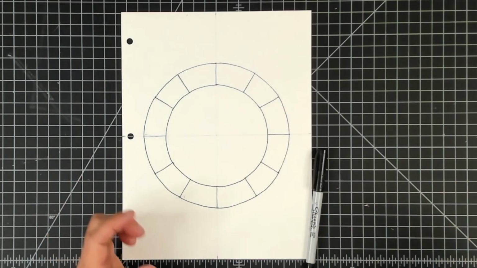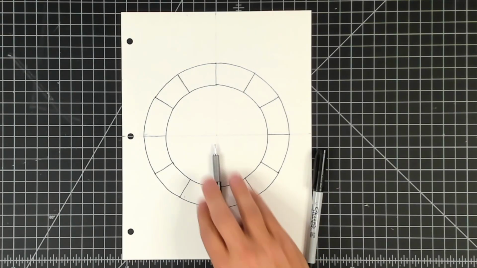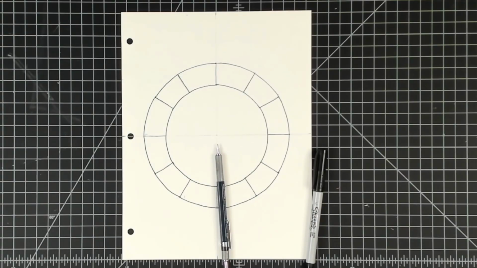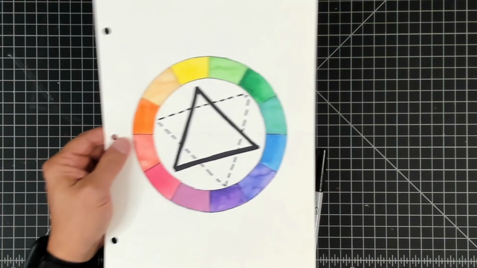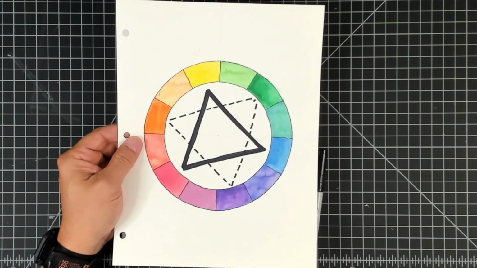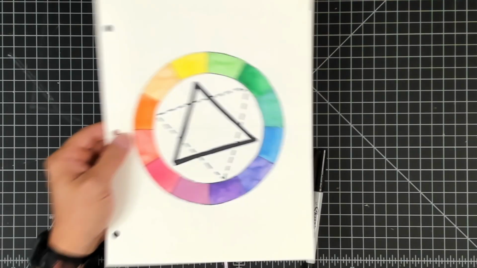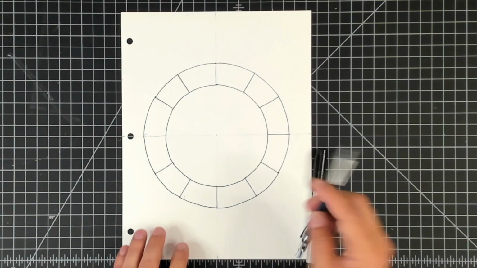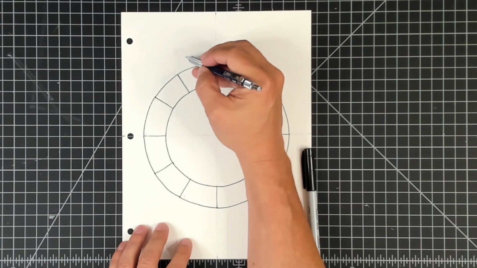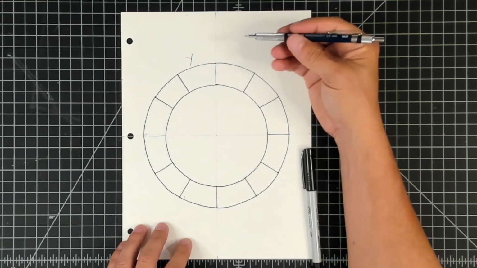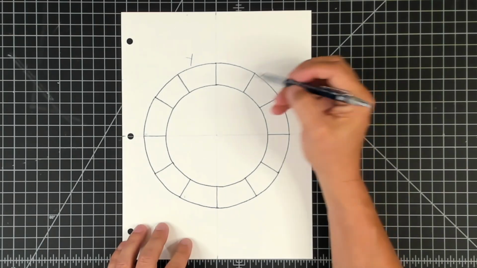So what I'm going to do is make sure that I label my color wheel correctly. You will find that as you paint this, it's very easy to get distracted and then place one of these colors in a different location. And well, that's just sad. All right, so we're going to start up here. I'm just going to put Y for yellow. And this is all in pencil because I'm going to erase this later.